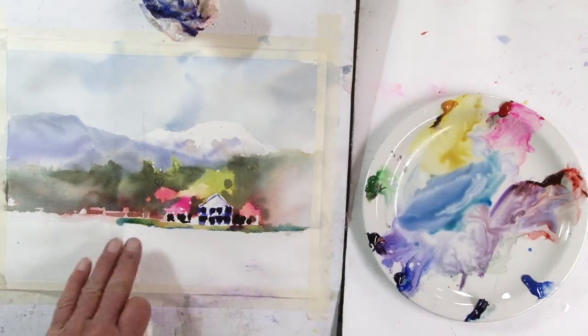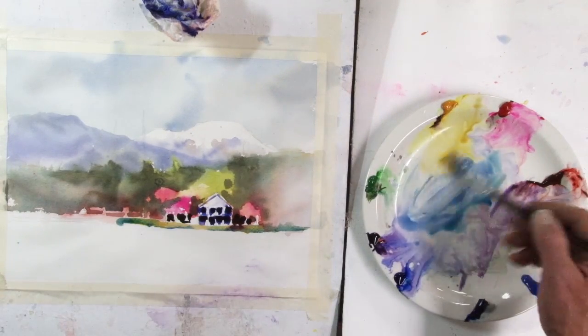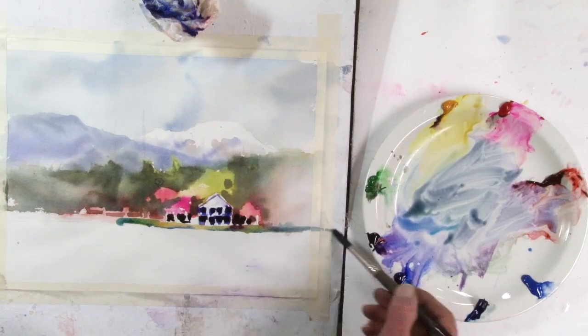Okay, that's very wet, so I'm just going to leave that for a minute. And this beach, I want to neutralize it as it gets towards the outside.